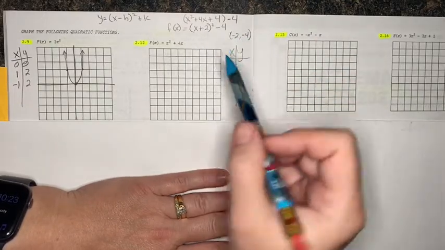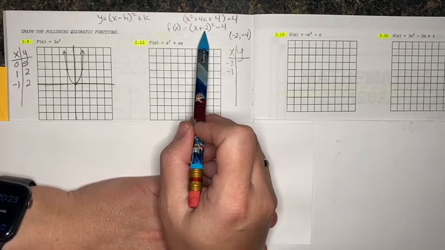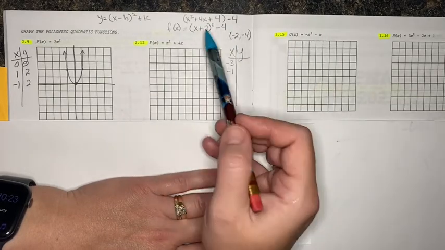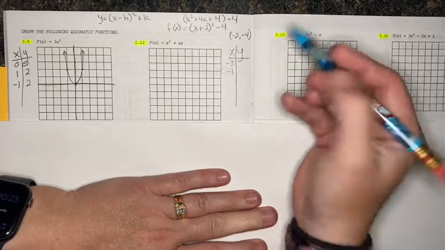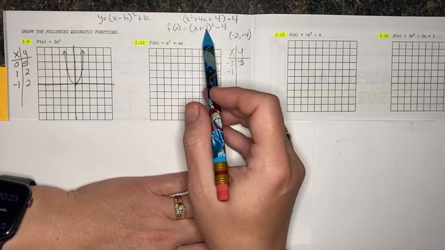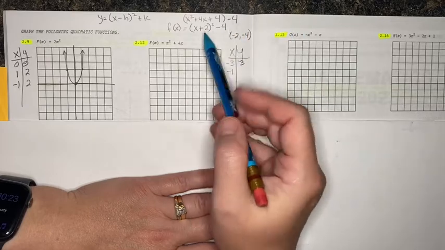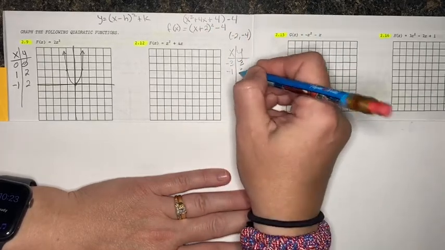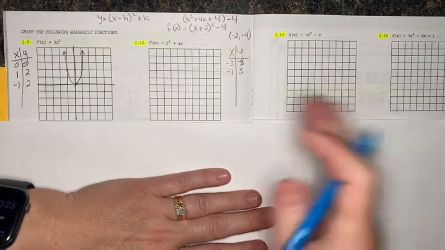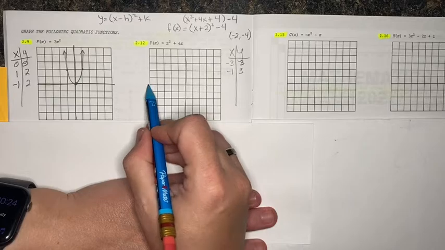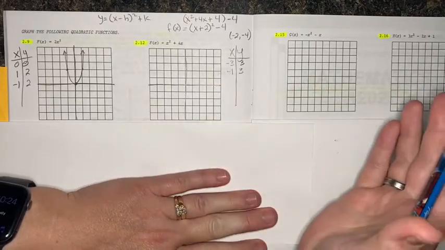So let's put it in here. -3 plus 2 is -1. -1 squared is +1. +1 minus 4 is -3. -1 plus 2 is a +1. +1 squared is still a +1. 1 minus 4 is -3. Right? You could find another set of numbers, but that's really enough. We're not looking to go crazy in depth here.